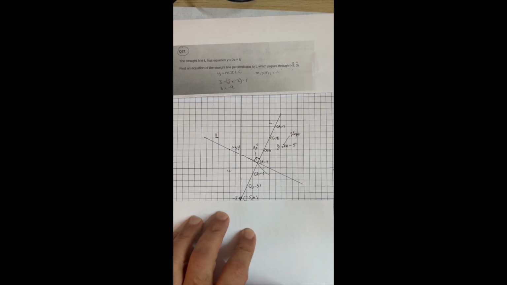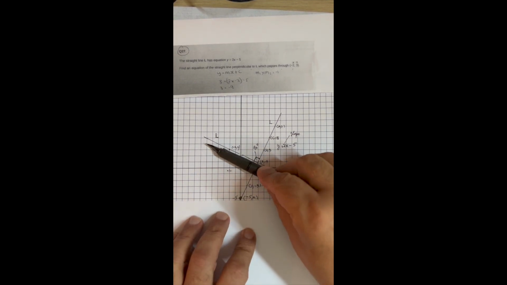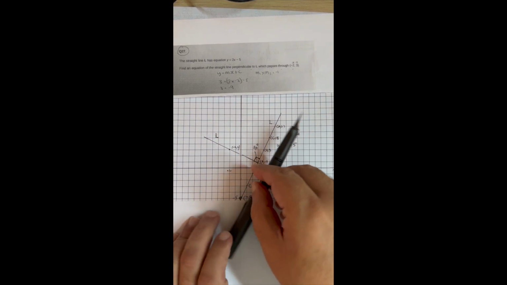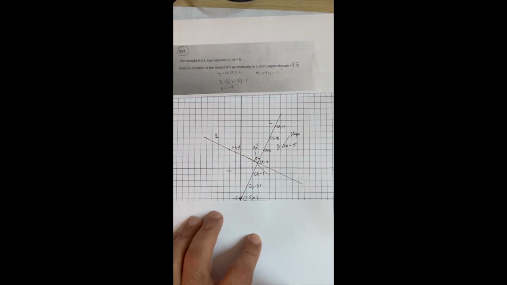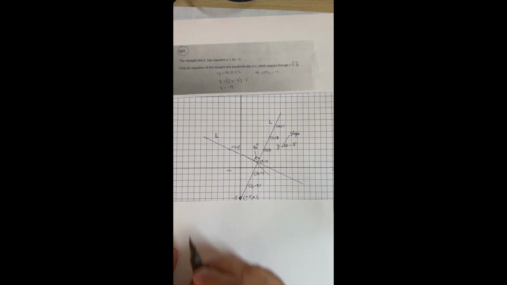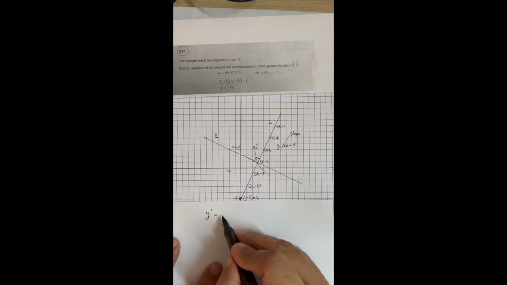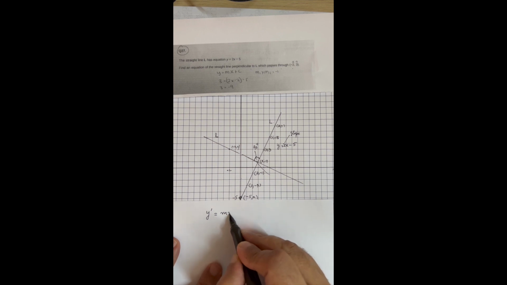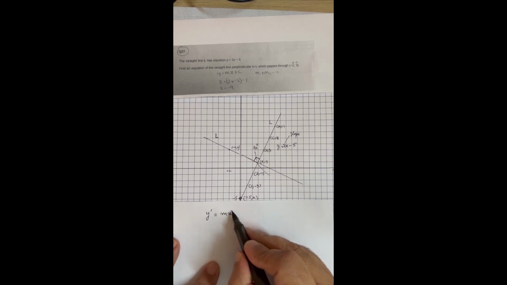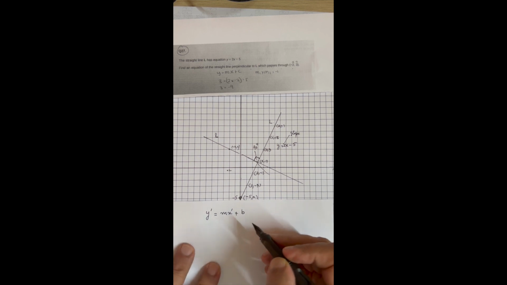Now when a line makes an angle of 90 degrees with another line, we already know its slope. Let's first write down the equation of this line. The equation of this line will be, let's call it y prime, equals mx prime plus b.